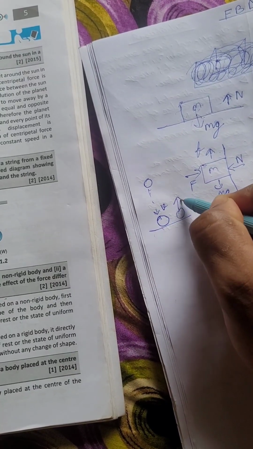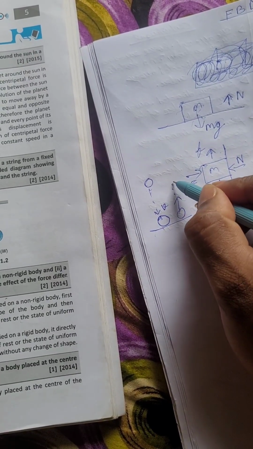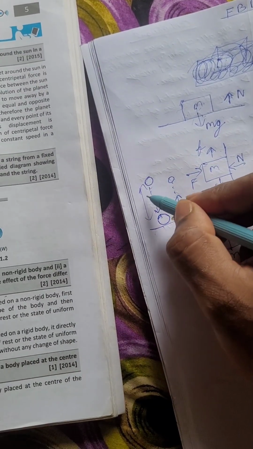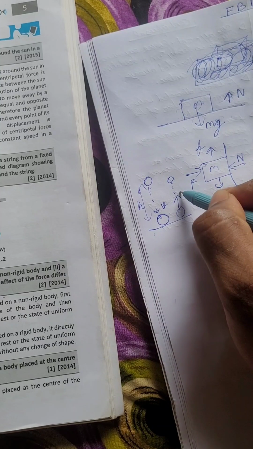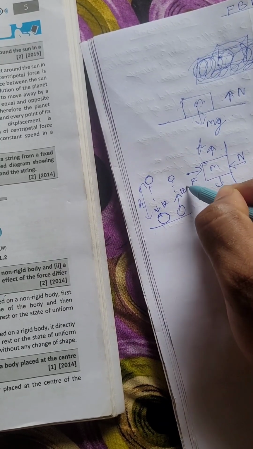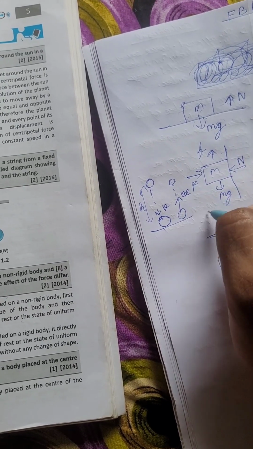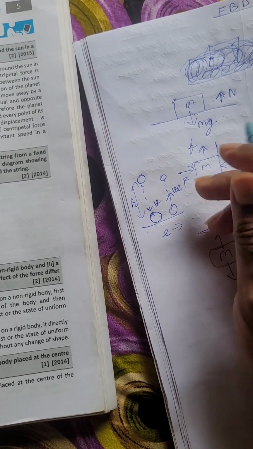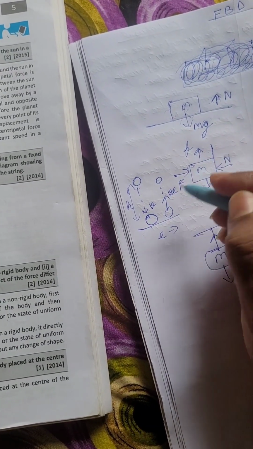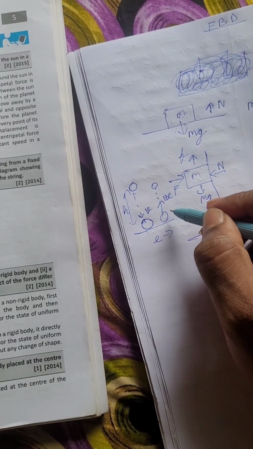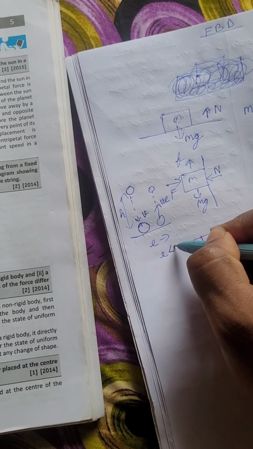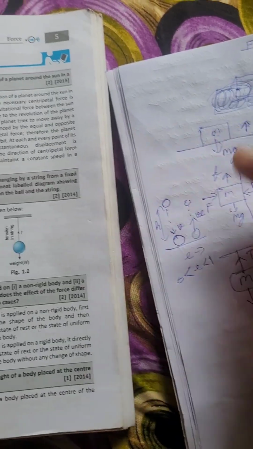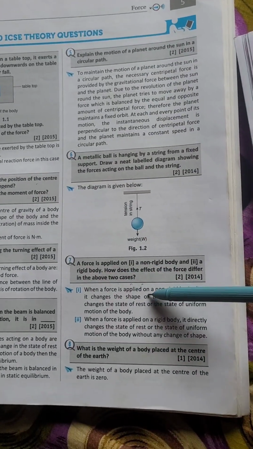When it goes up, it will not reach the same height it was at before. It will go with some velocity ev, where e is a coefficient. It depends. e is less than 1 and greater than 0. So leave it. I am just telling it for this purpose.